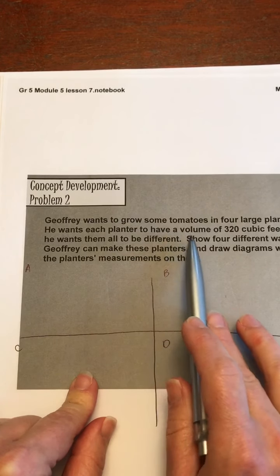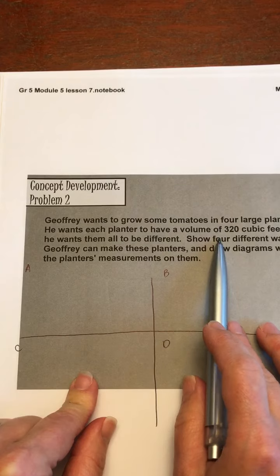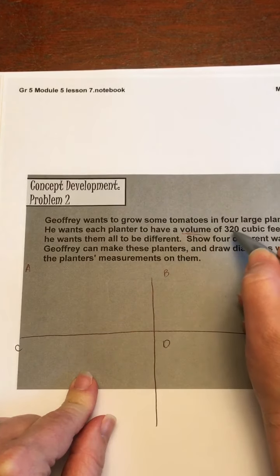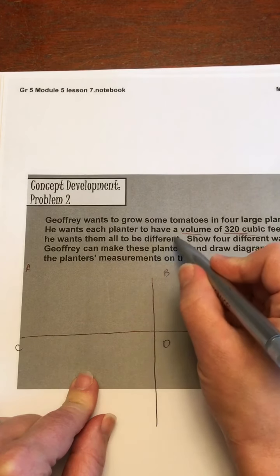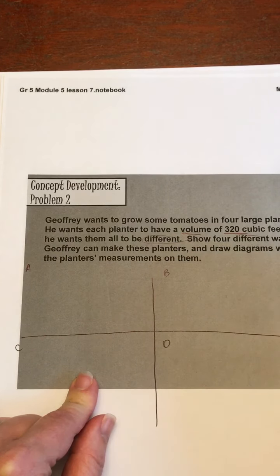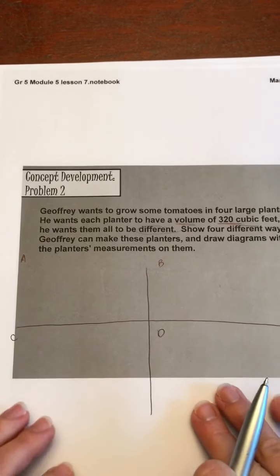He wants each planter to have a volume of 320 cubic feet. But he wants them all to be different. Show 4 different ways Jeffrey can make these planters and draw diagrams with the planter's measurements on them.